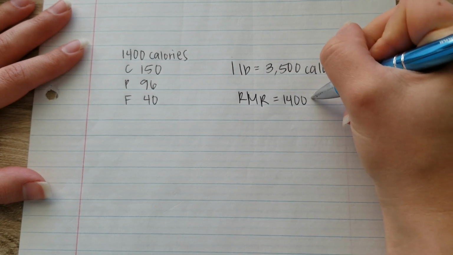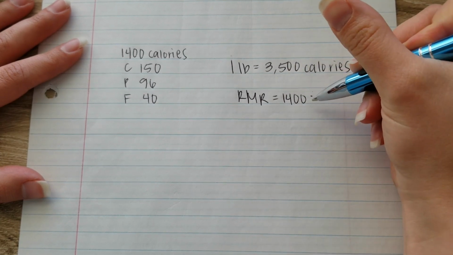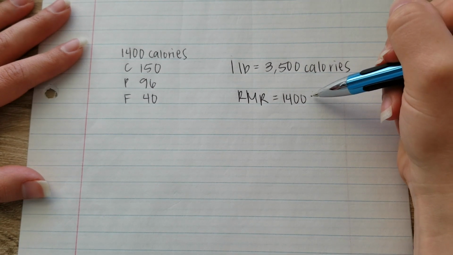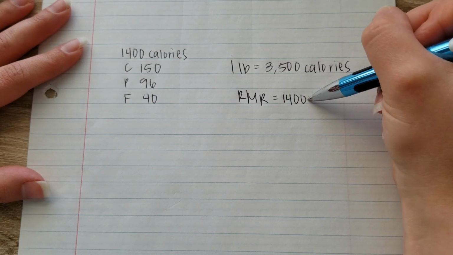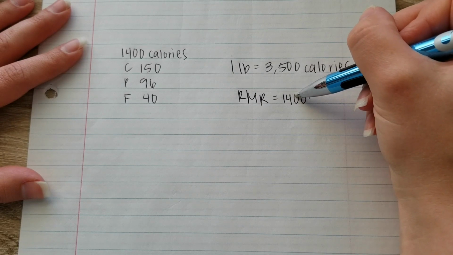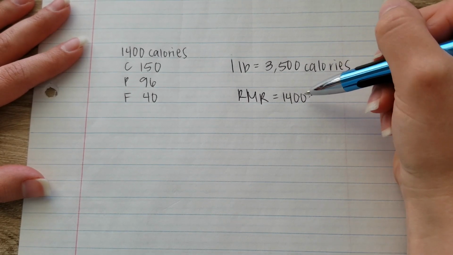So this number is probably lower than what my actual resting metabolic rate is, because I'm fairly active at work. I walk a lot, I stand a lot, I have a good bit of muscle. So this is probably a little bit higher, but we're going to keep it low, because then we'll have more to work with here.